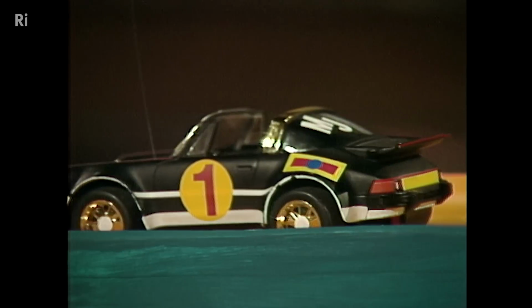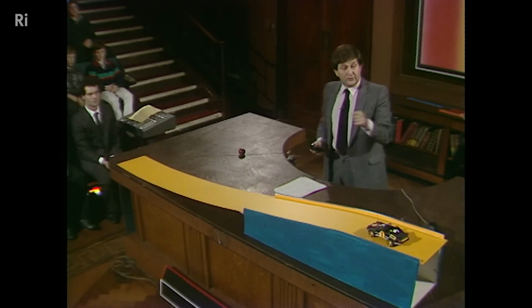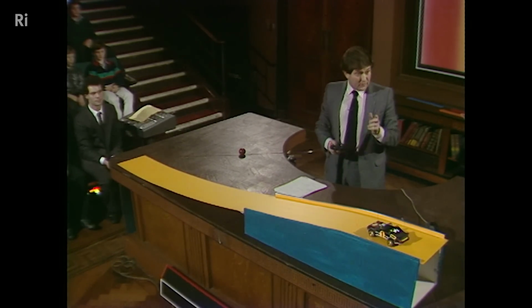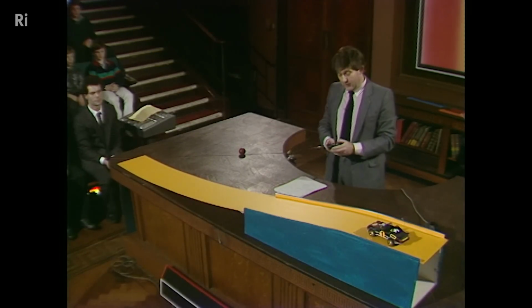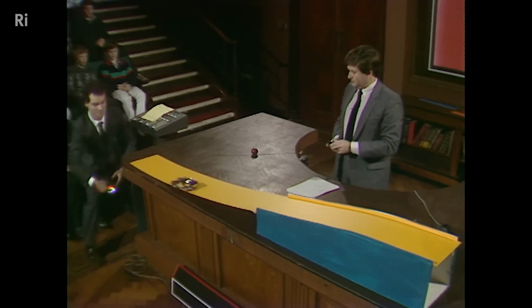Right. Now, all I want to show you is that, of course, I had to drive it up the hill. I can now have the choice, as you would do in your car, of driving it back down the hill.